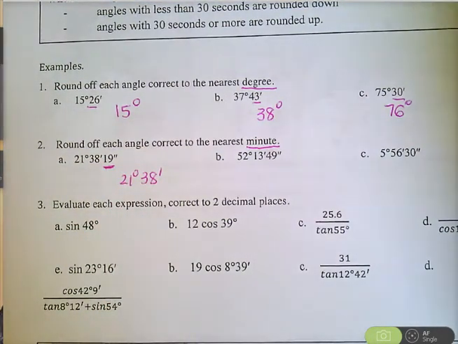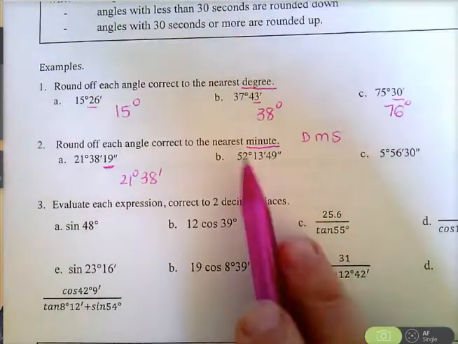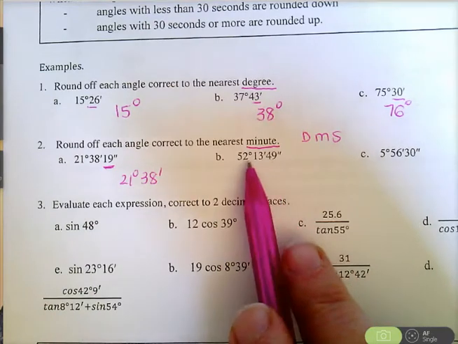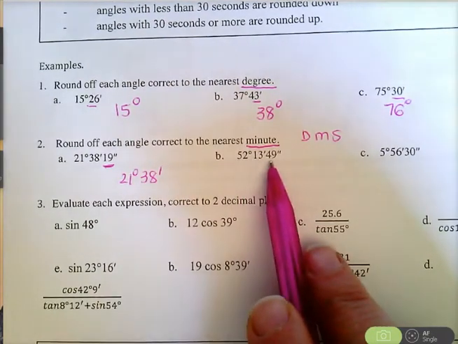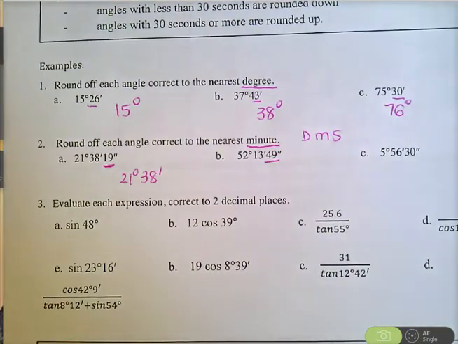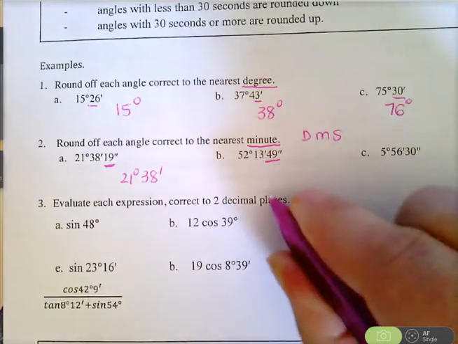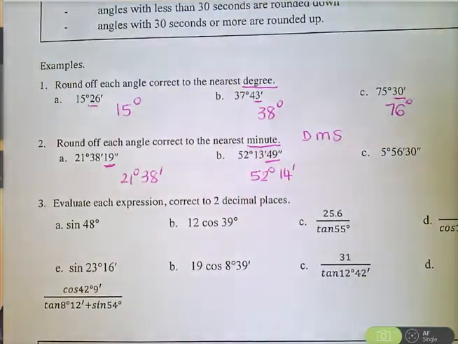So if you just remember DMS, degrees, minutes, seconds. With this one, 52 degrees, 13 minutes, 49 seconds. The 49 seconds is more than 30 seconds, so the 13 minutes gets rounded up to 52 degrees, 14 minutes.